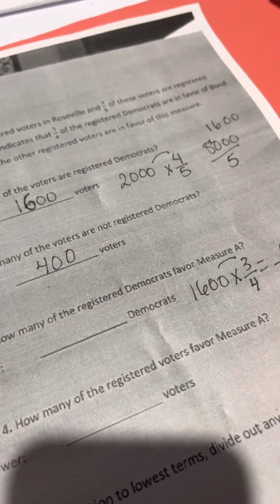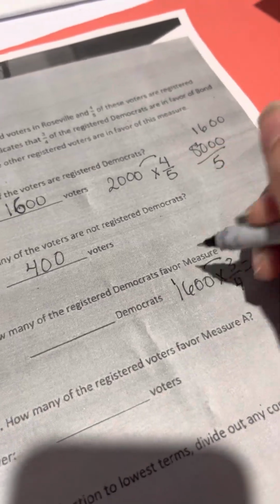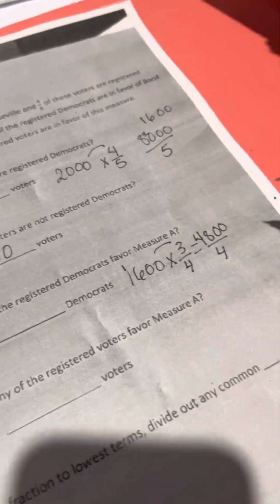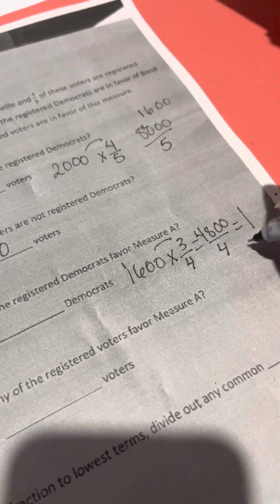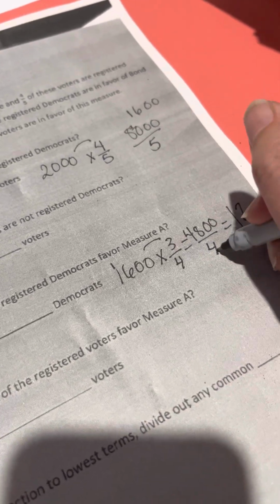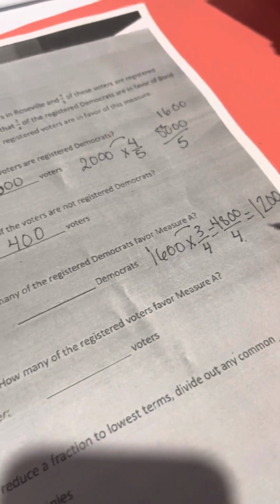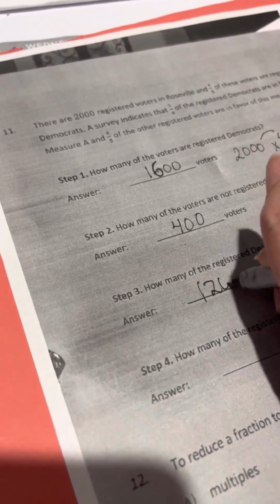So I've got my 2 zeros. 3 times 16 is 48 over 4. Remember, this is nothing but division. 4 will go into 4 one time. 4 will go into 8 two times. And then your 2 zeros. So 1,200 of those are in favor.